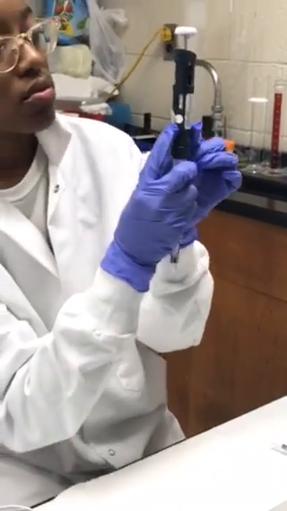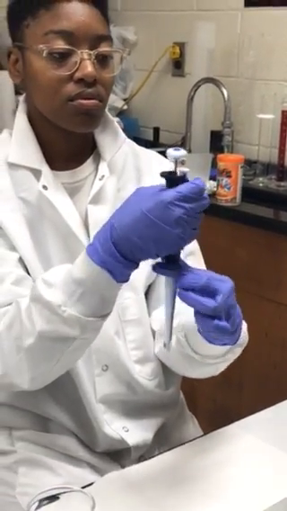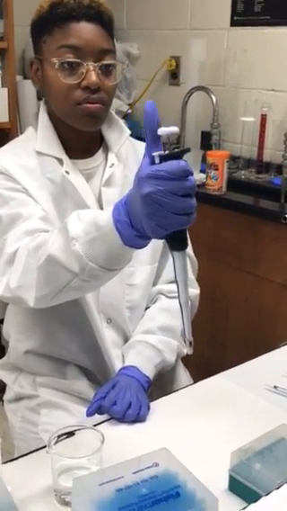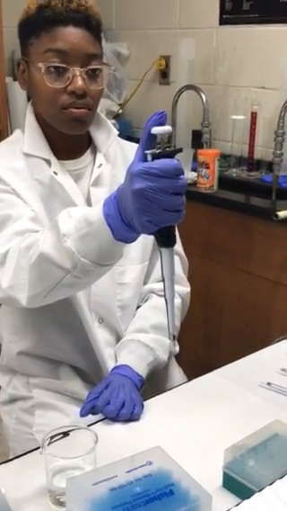When holding the pipette, you should hold it where the volume indicator is facing away from you. Keep in mind, your thumb should be lined up with the plunger button and tip ejector.